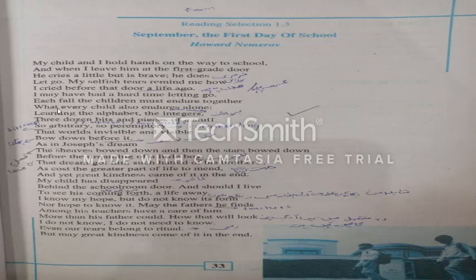The child is brave enough that he lets his father's hand go. Okay, this is what the writer wants to say. He was brave. Why? Because he let his father's hand go, and enters into the classroom.